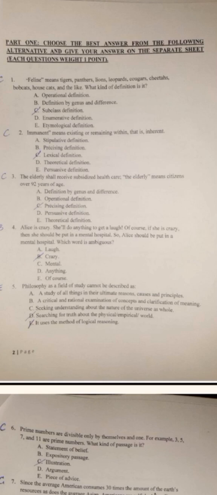So the correct answer is subclass definition, which is C.